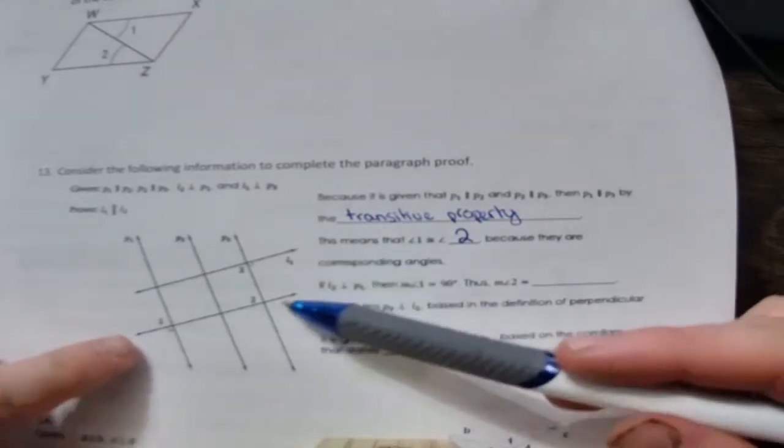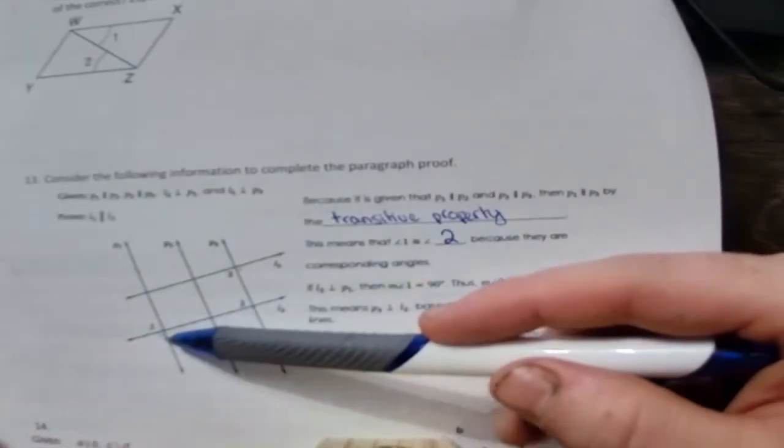So the next thing says if L2 is perpendicular to P1, so perpendicular tells us it has to make a 90-degree angle. So L2 with P1, and they put the box here to show that it was 90 degrees. Then angle 1 is 90 as well. Thus angle 2, since they were corresponding and congruent, would also have to be 90 degrees. This means P3 is perpendicular to L2 based on the definition of perpendicular lines.